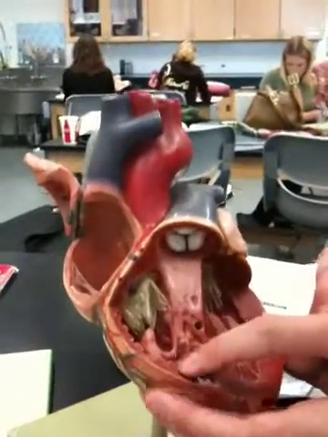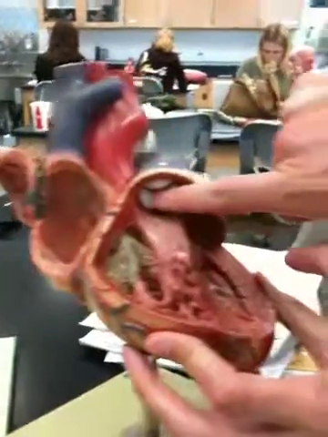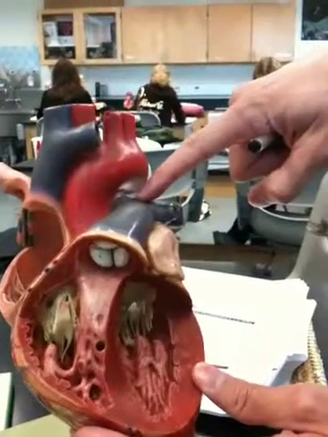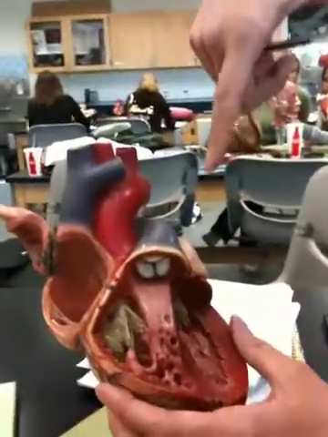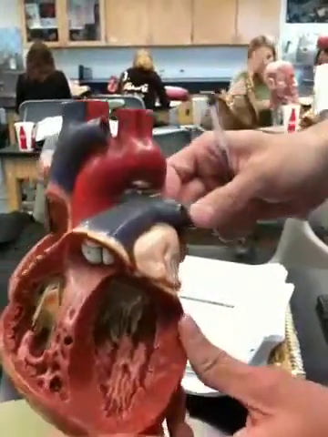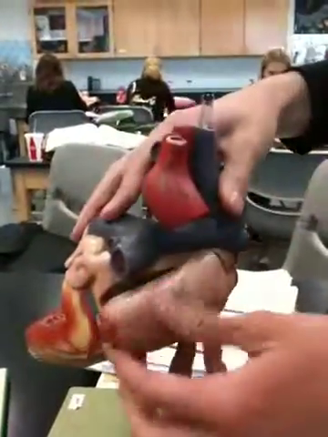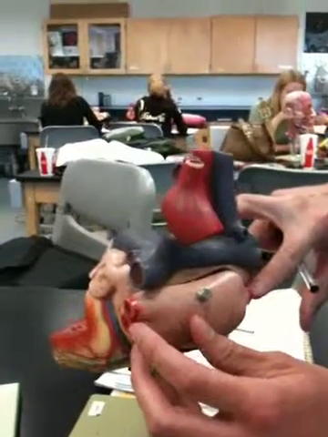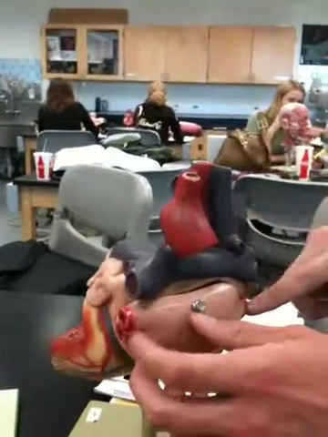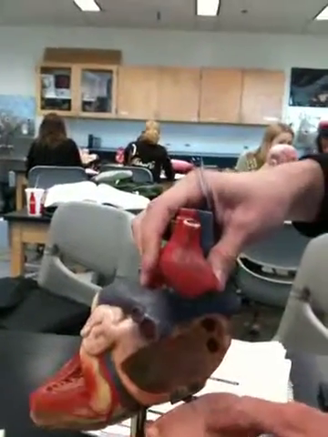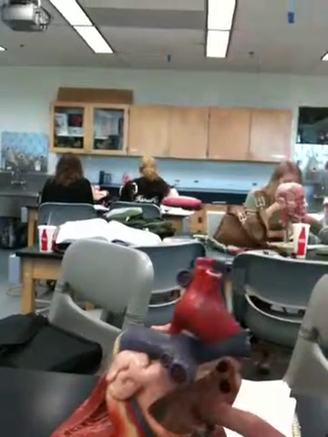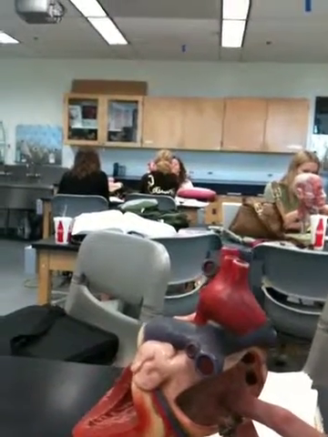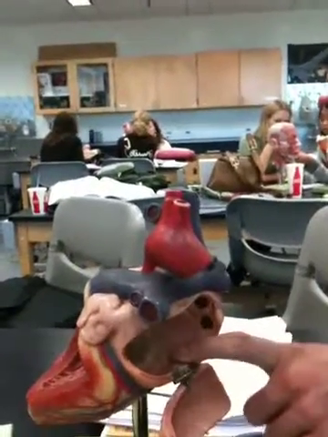Oh, okay. So your right ventricle goes through the semilunar valve to your pulmonary artery, away from the heart. It goes out to the lungs, gets oxygen, and comes all the way back in through the pulmonary veins, which are red, oxygenated, into the left atrium.